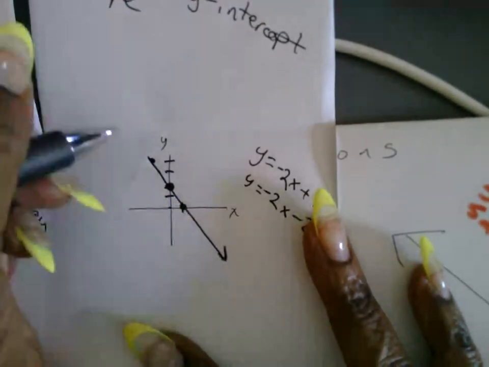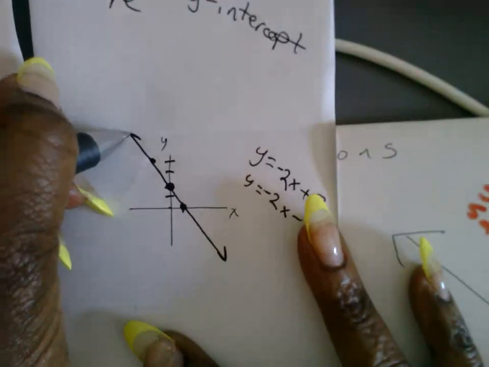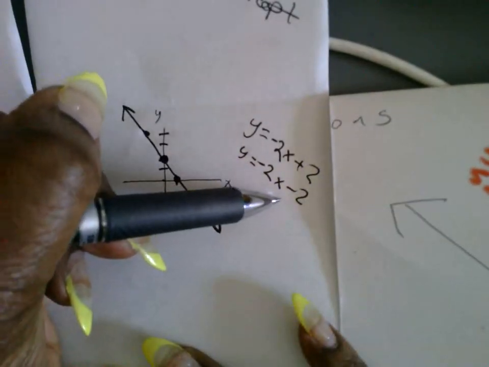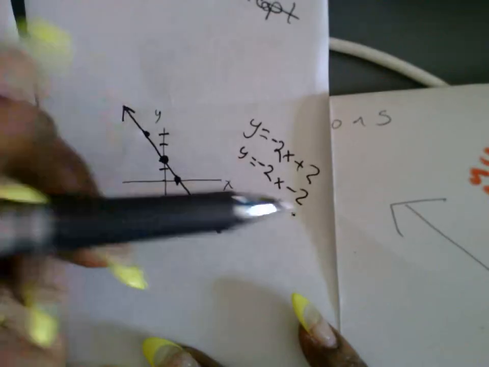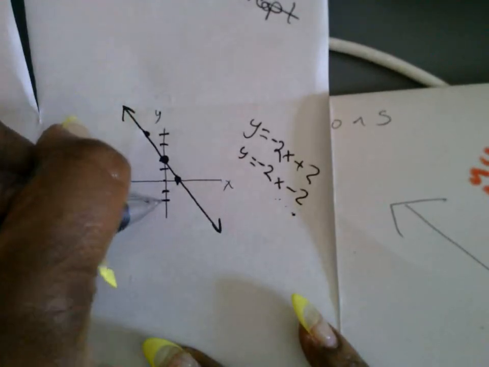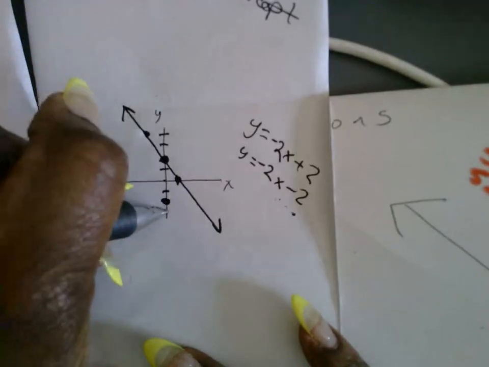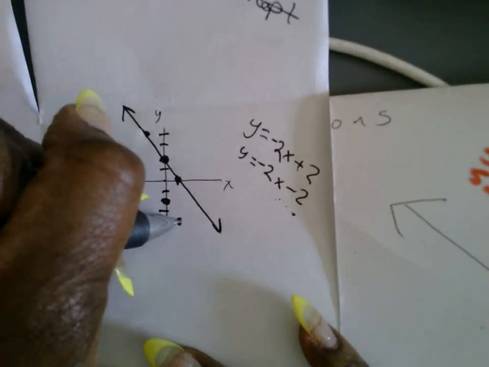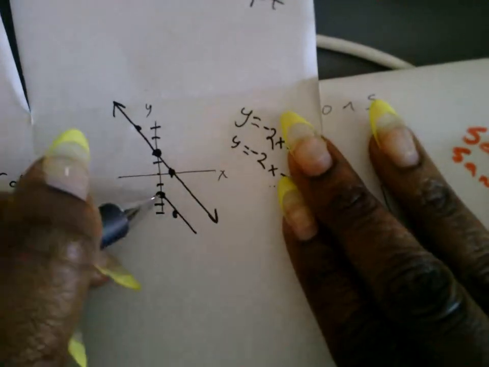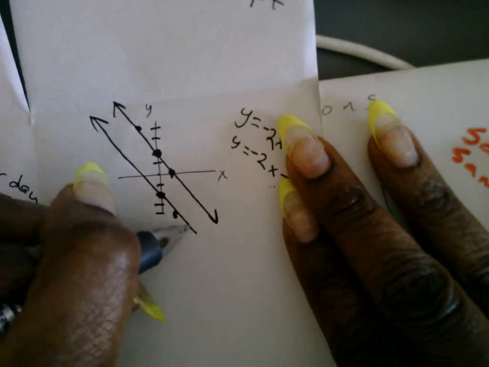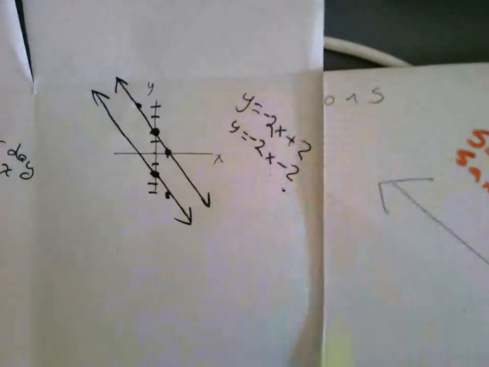Connect them to form the line. And then the second one intersects at -2. So its y-intercept is at the bottom, and it has a slope of -2/1. Parallel lines.